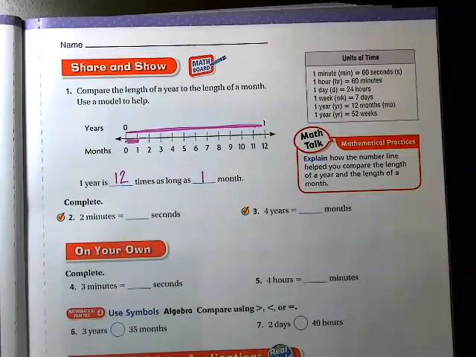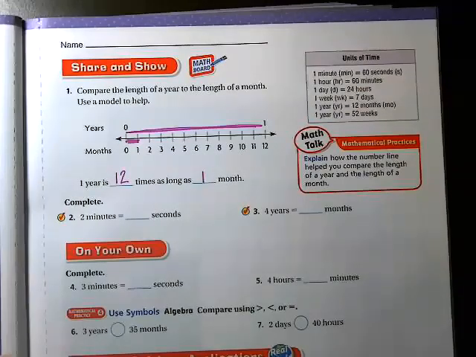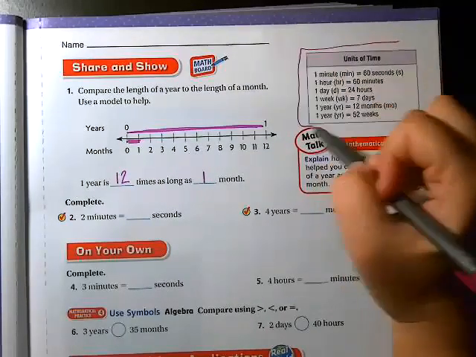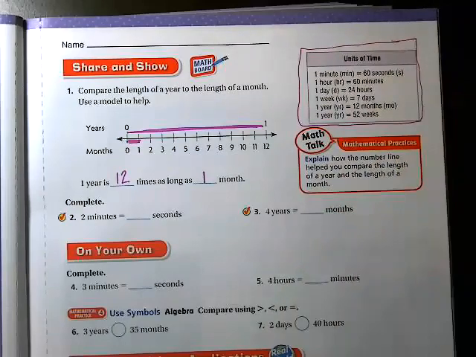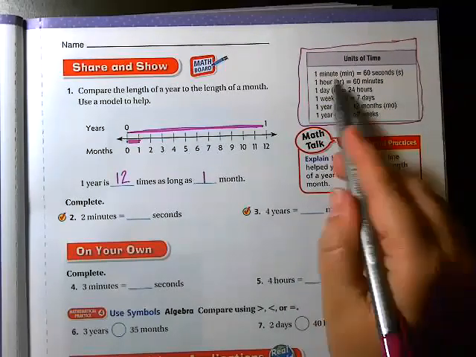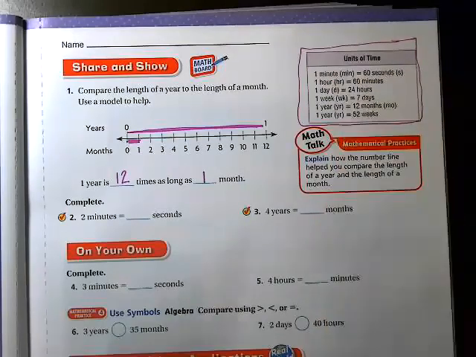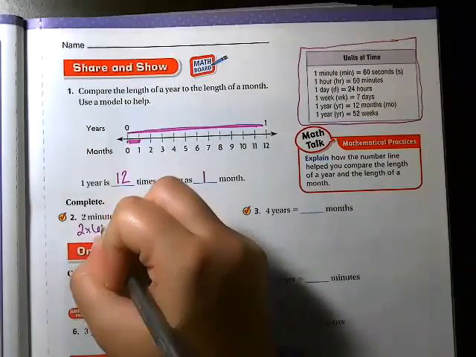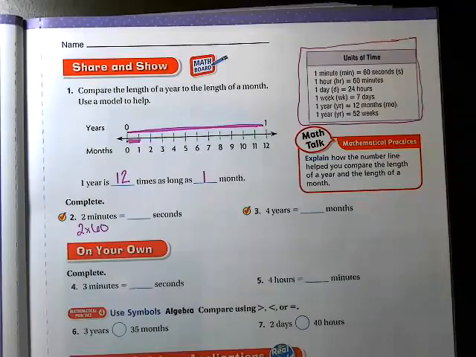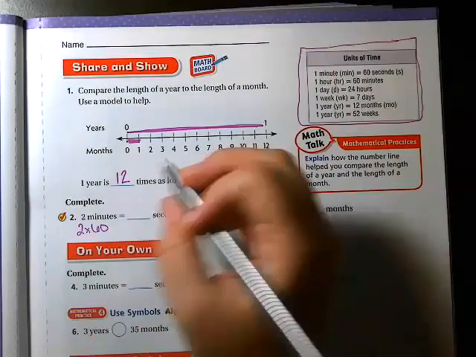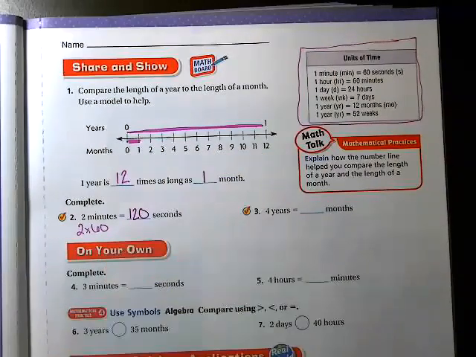Okay, for your next one, number 2, it says 2 minutes are equal to how many seconds? Again, they give you a nice little handy chart up here if you don't remember your conversions. So if we look for minutes and seconds, we know there's 60 seconds in 1 minute. So I should do 2 times 60. So we do 2 times 6 is 12, and attach our 0. So you should have gotten 120 seconds.